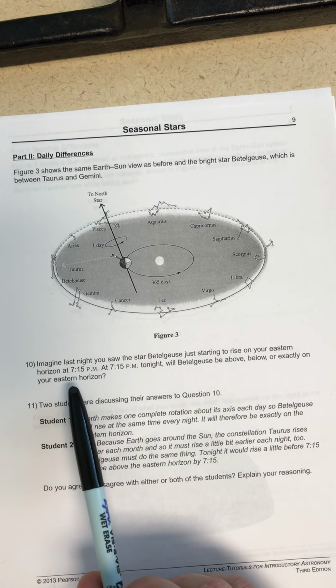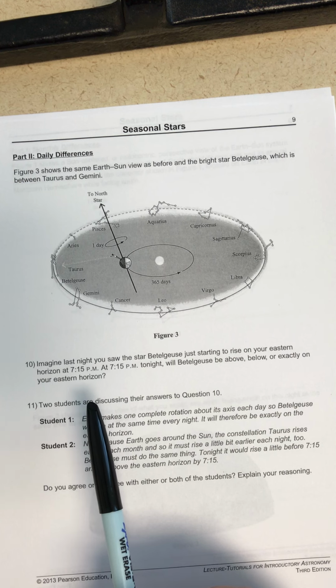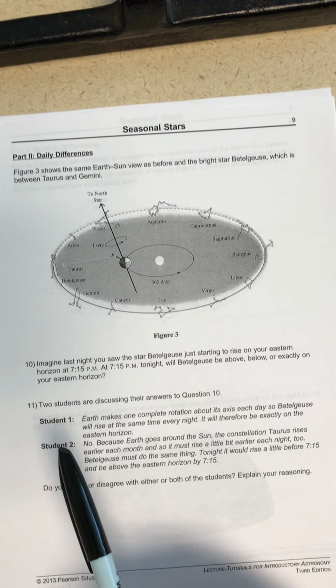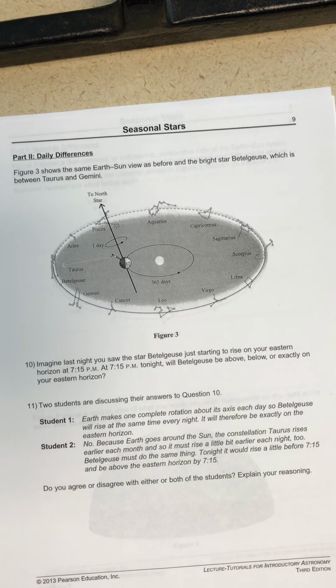So, question 10. Imagine last night you saw the star Betelgeuse just starting to rise on your eastern horizon at 7:15 p.m. At 7:15 p.m. tonight, will Betelgeuse be above, below, or exactly on your eastern horizon? All right, we have a hypothetical debate between our students here. So 2 students are considering their answers to question 10.